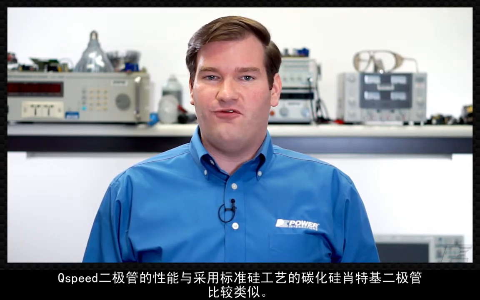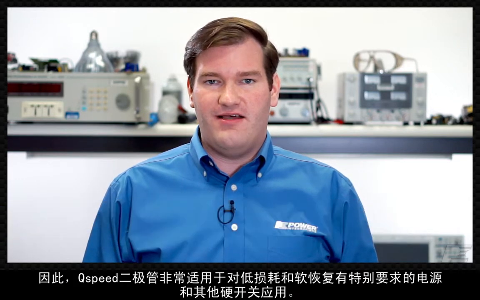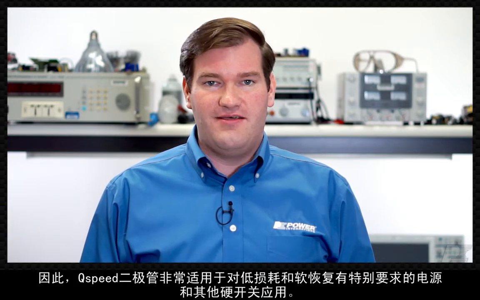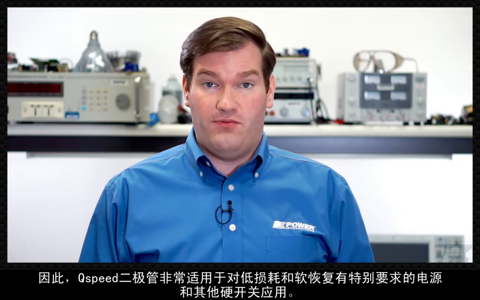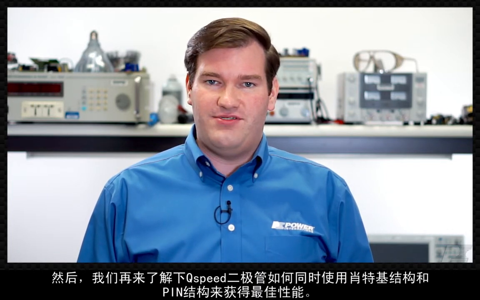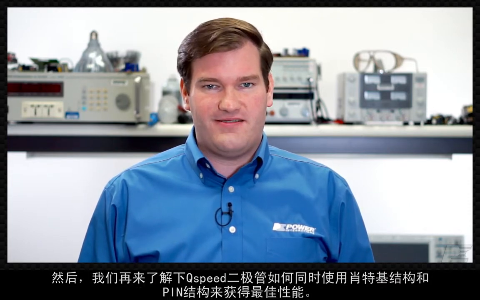QSpeed diodes get performance similar to silicon carbide Schottky diodes with a standard silicon process. This makes them great for power supplies and other hard switching applications where low losses and soft recoveries are important. To learn how they do it, let's quickly review the device physics behind several types of diode junctions. Then we'll see how QSpeed diodes use both the Schottky and p-intrinsic N structures to get the best performance.